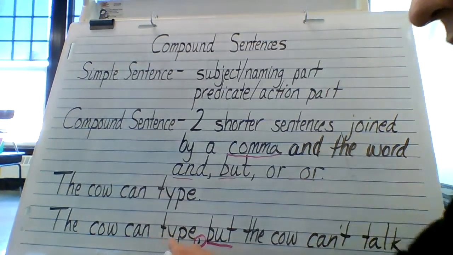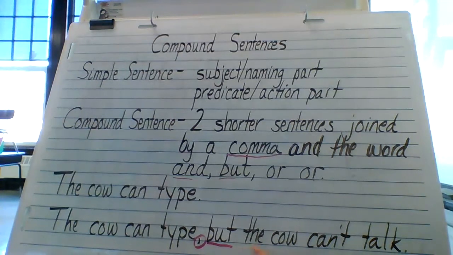The cow can type, comma, but the cow can't talk. So I want to remind you that a compound sentence is two shorter sentences, and the two sentences are always joined together by a comma, and then they can have the word but, and, or to combine the sentences.